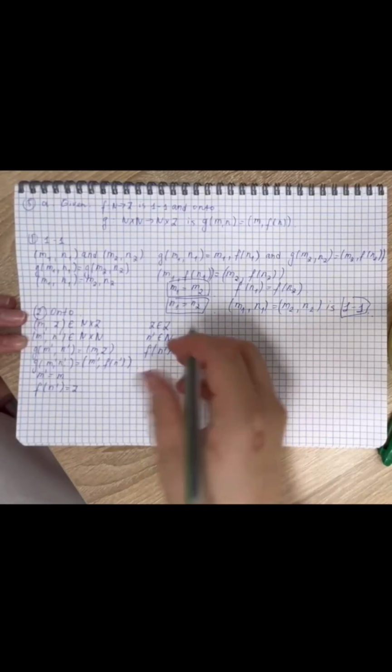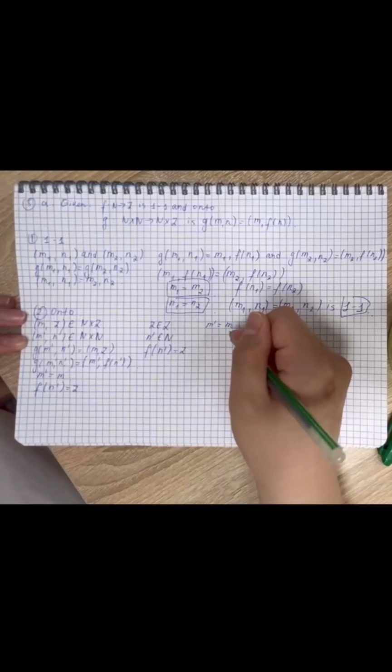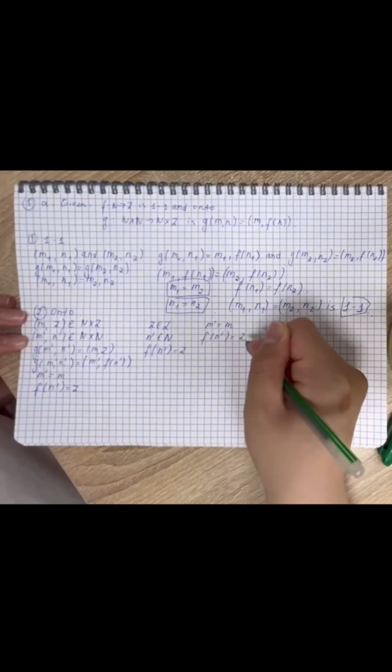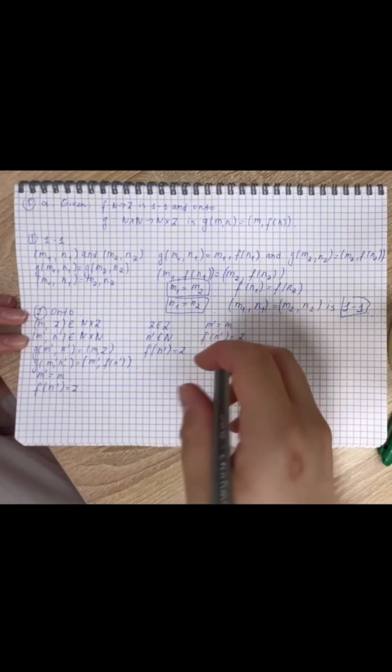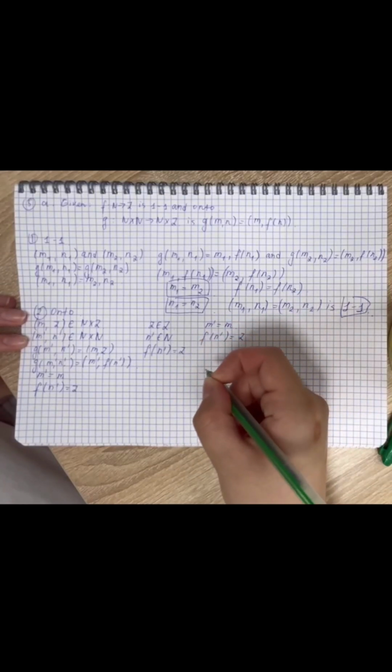Therefore, we can choose m equal to m and n such that f(n) = z, ensuring that g(m, n) = mz. This proves that g is onto.